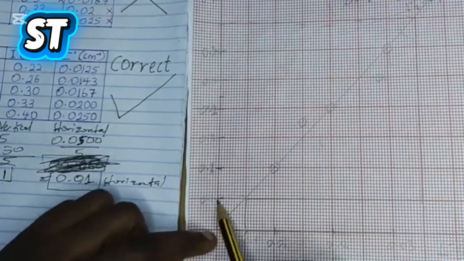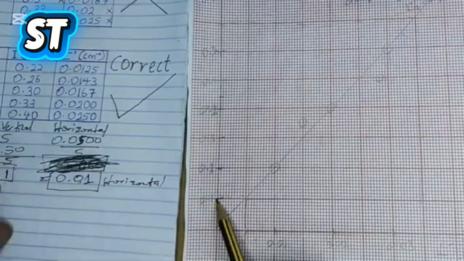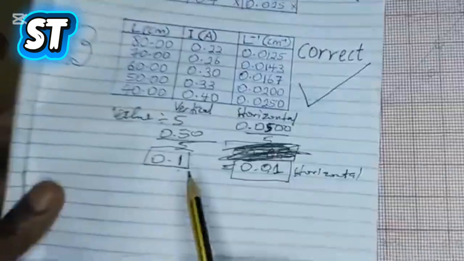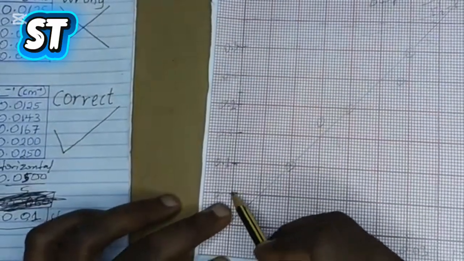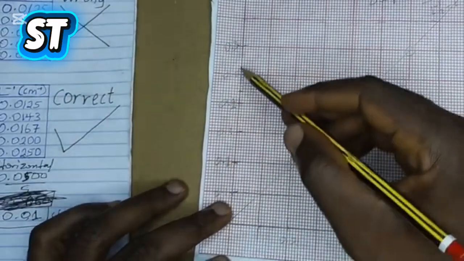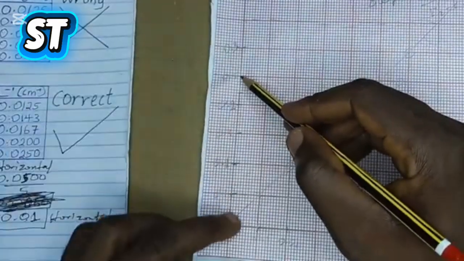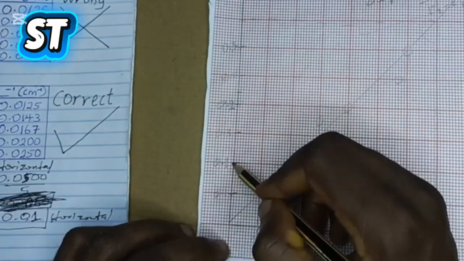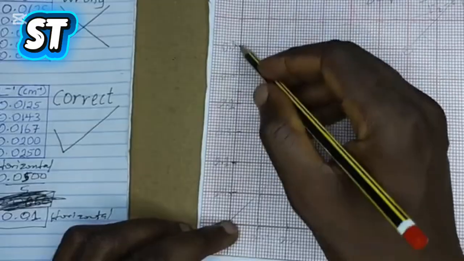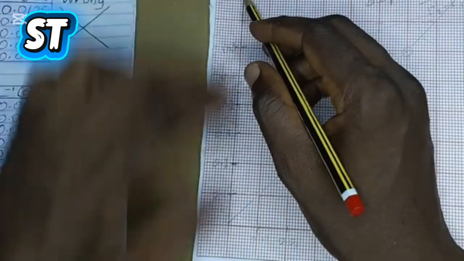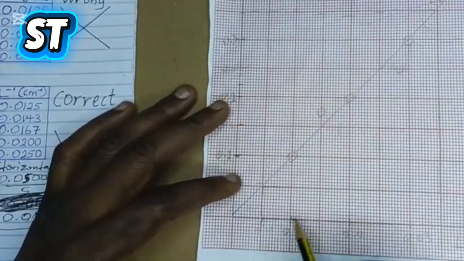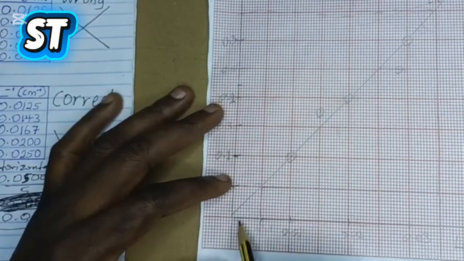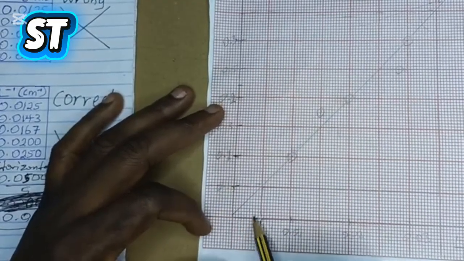If you go here also, instead of taking 0.01 for 2 centimeters for the vertical, because if you take it up to 0.04 it will not take a larger percentage, we now go for 0.01 as 4 centimeters, 0.02, 0.03, 0.04. It has taken a larger percentage of that. Another important thing for you to note when you are to plot is to know the value of each line.